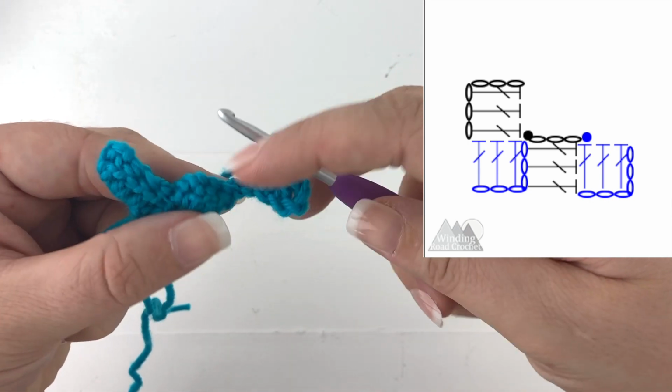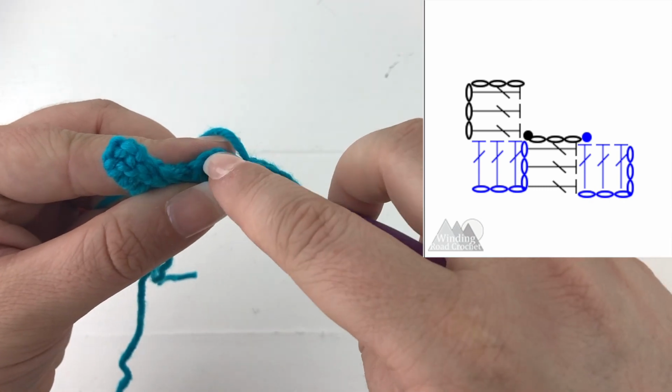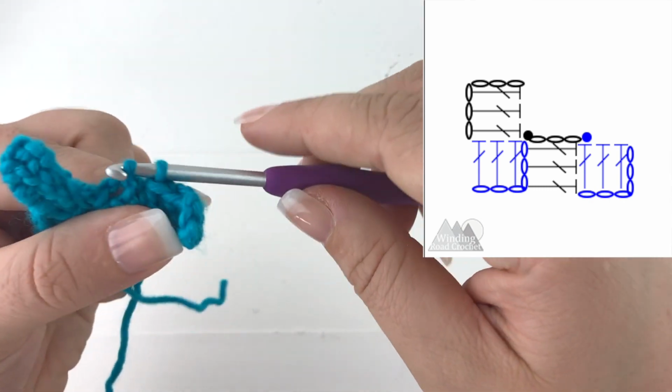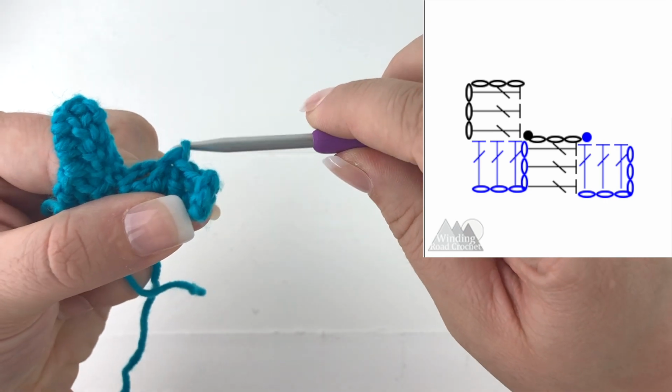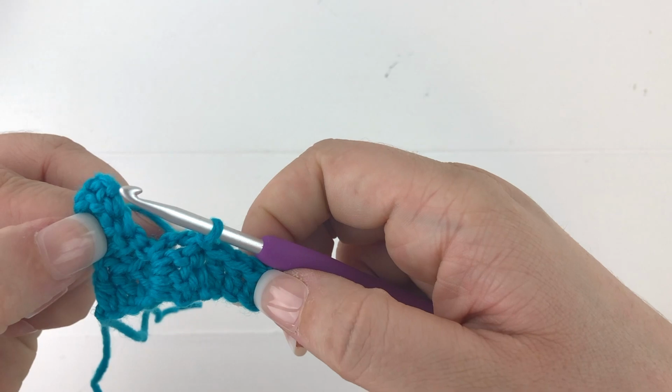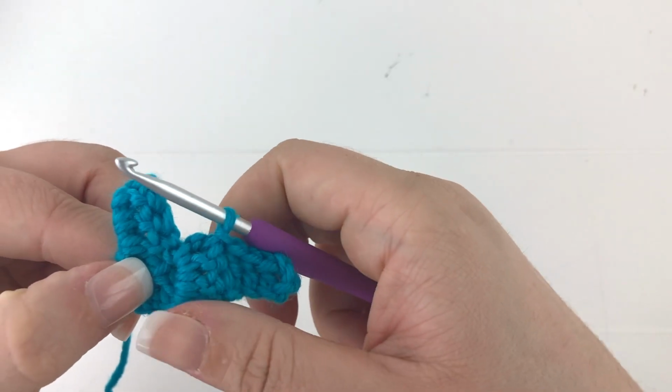So now to attach this row and this square in place, we are going to make a slip stitch around that turning chain. And that slip stitch will hold this next row in place.